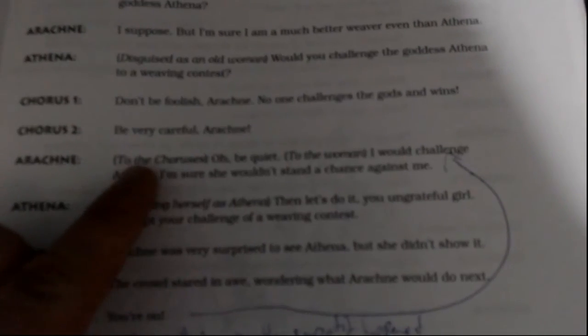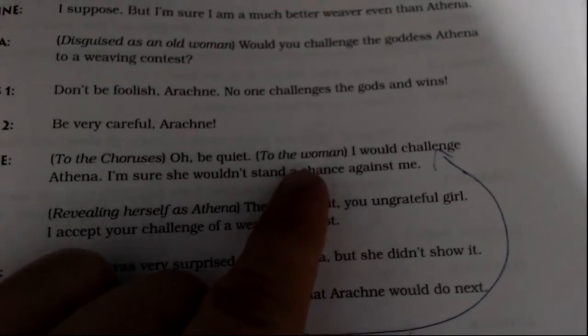Then here it tells Arachne to speak to the choruses to be quiet, and then to the woman, "I would challenge Athena." Okay. So these stage directions help us understand because they tell us who the character is talking to, and how they feel about the questions that are being asked.